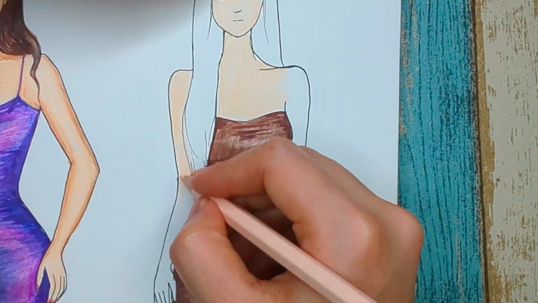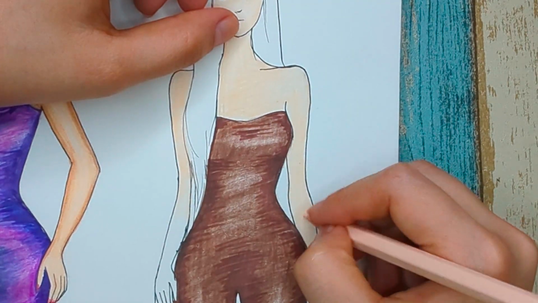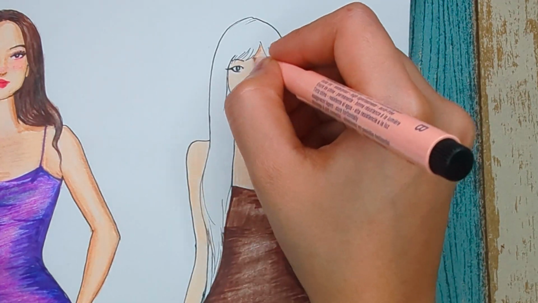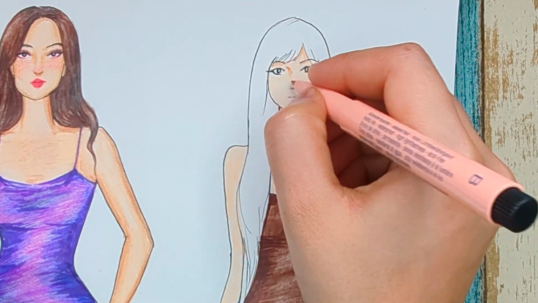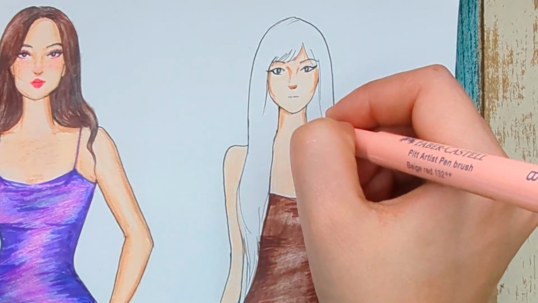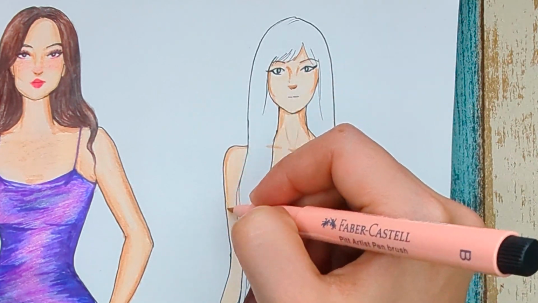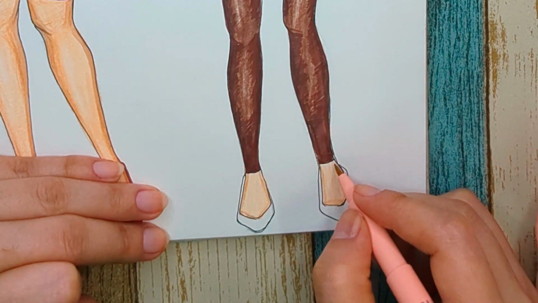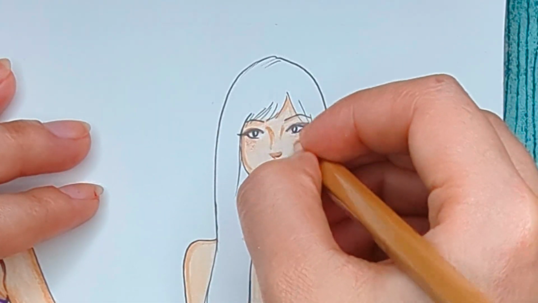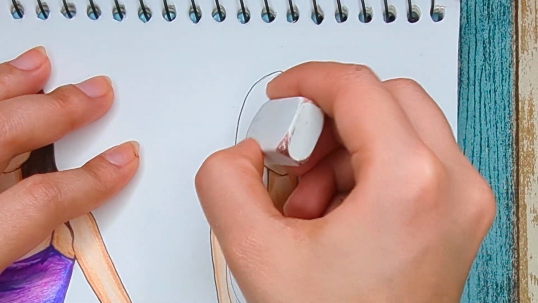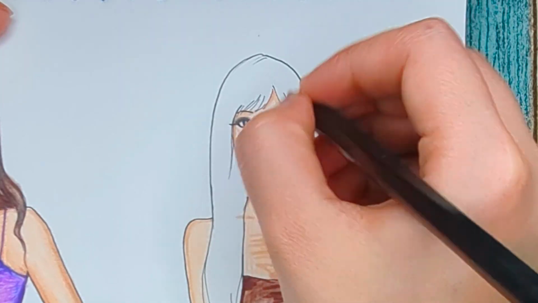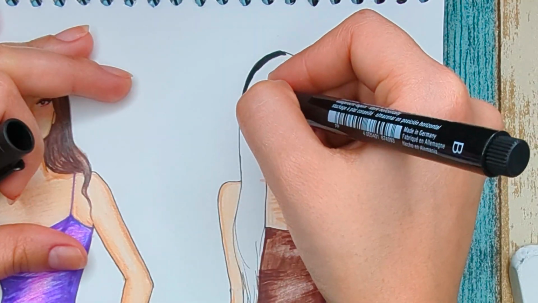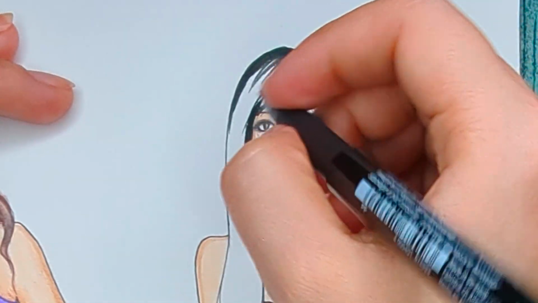Now coming to the skin, I'm using a pencil color to fill in, and then I'm using a sketch pen to make the shadows. For the makeup, I wanted to go for something brown and nude, but I couldn't do the nude thing. So I darkened her eyes, that looks nice, and I gave her brown lips.